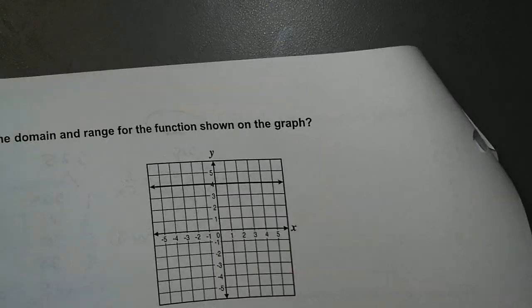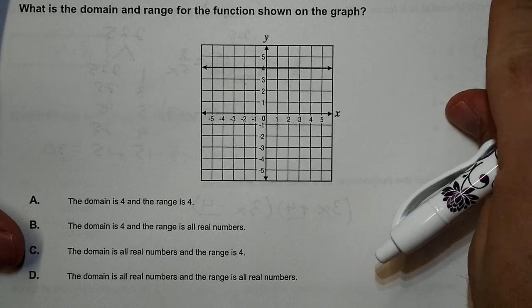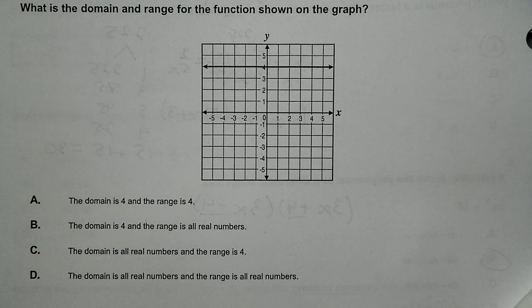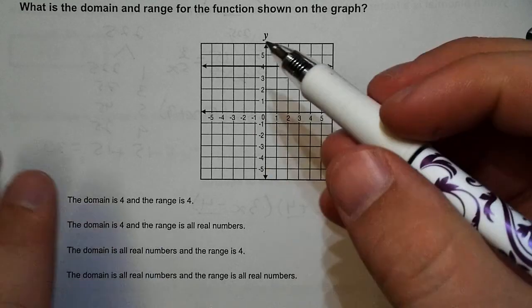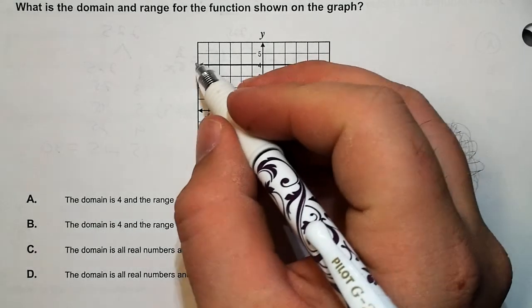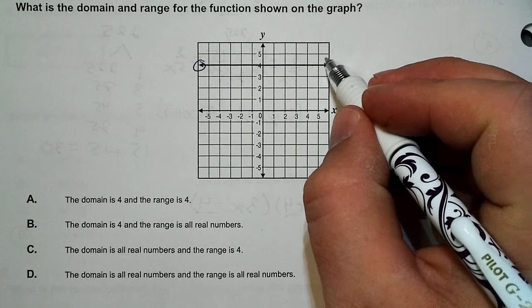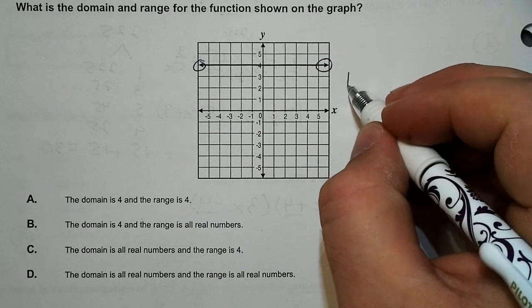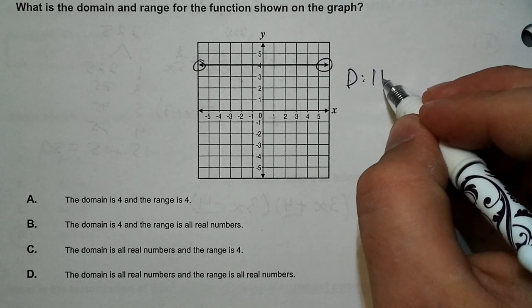All right, on number 10. Says, what is the domain and the range for the functions shown on the graph? So remember, domain is your x values. X values go left and right. And range is the y values. Y values go up and down. So our domain, how far to the left does it go? How far to the right does it go? Well, it goes to the left forever, to the right forever. So the domain is all real numbers.